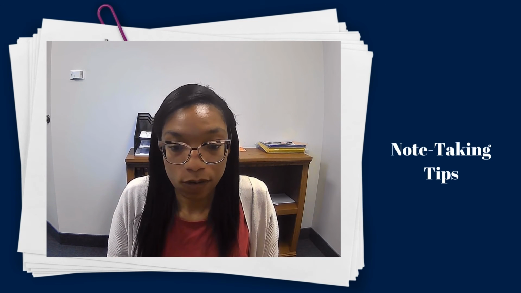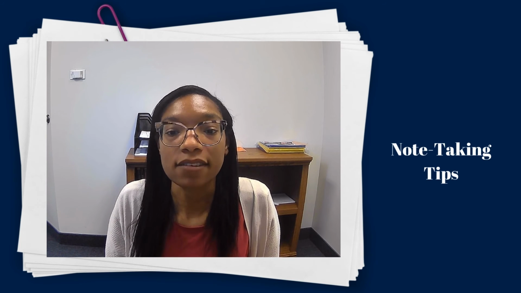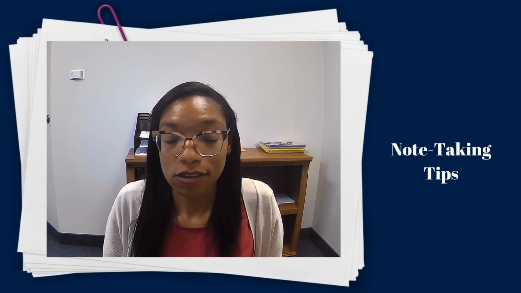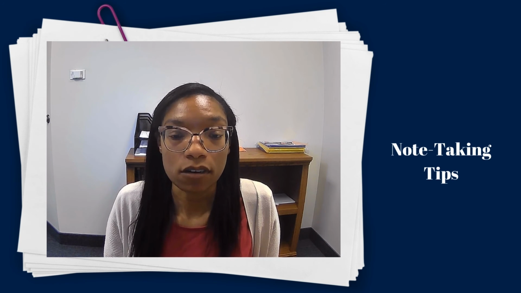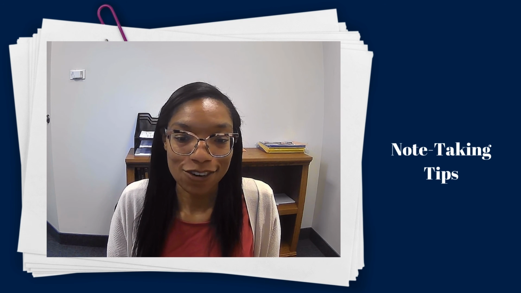But it's super important that as you're writing down your notes, you're writing things down that you know are going to make sense to you later on. Once again, you don't have to write everything down, but the notes that you write are going to be important for you when you start testing yourself, as well as reviewing the information, which will help you feel more prepared and successful for your exam.